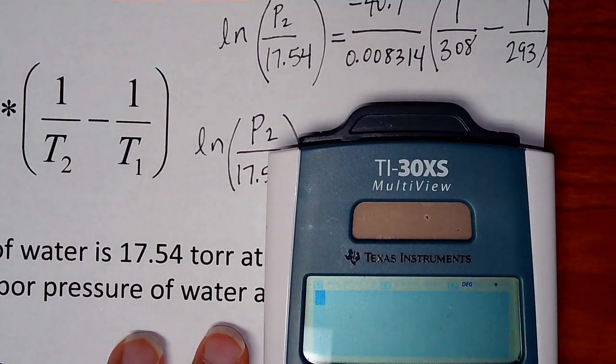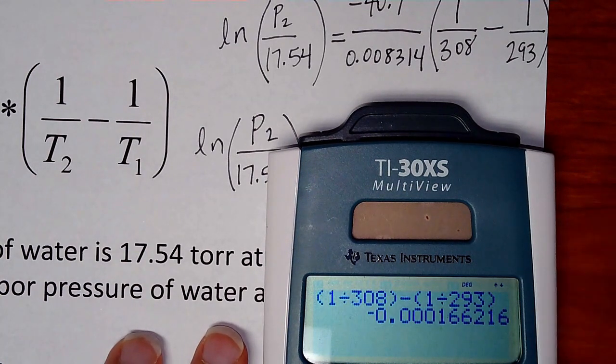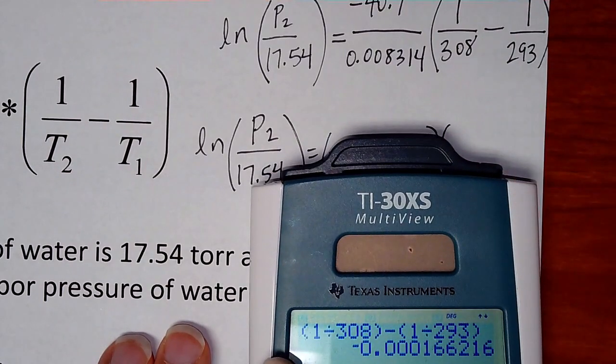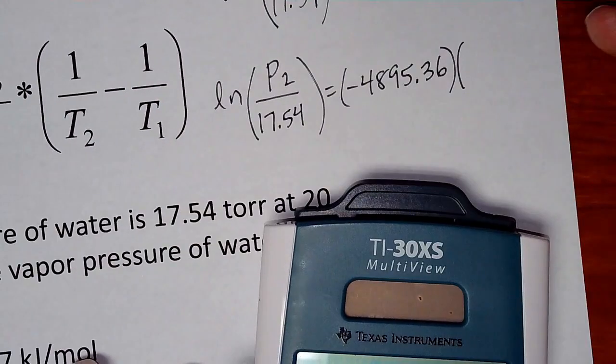So 1 divided by 308, and notice I'm using parentheses. Make sure that you use parentheses when you're putting in multiple functions at the same time. Your calculator is not smart. You need to be smarter. Alright, so 0.000166, and it has a negative.